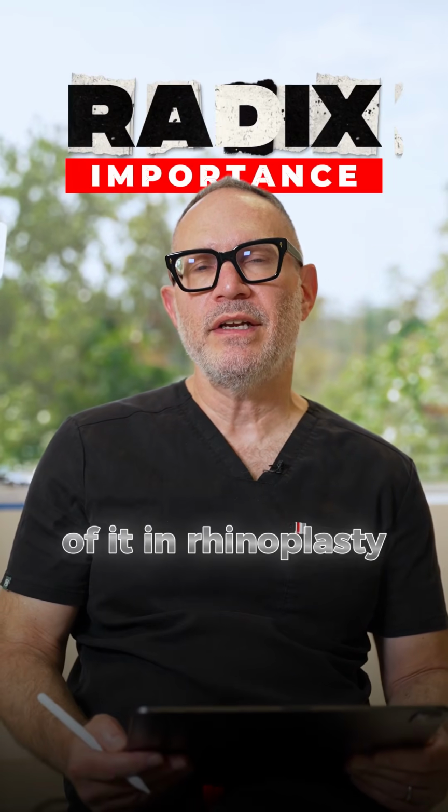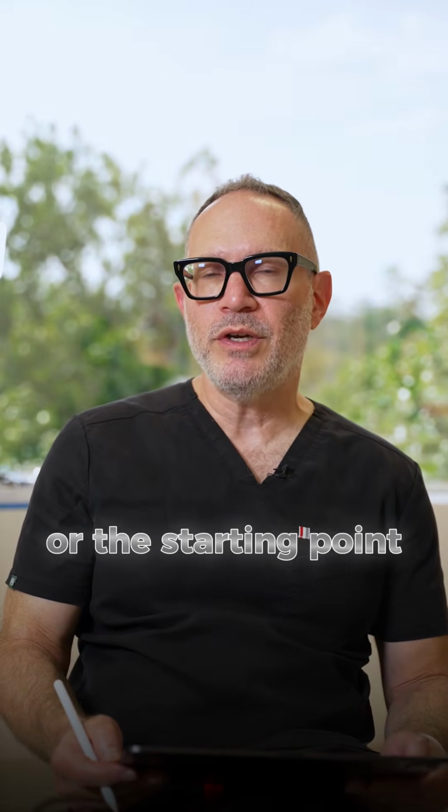Let's talk about the radix and the importance of it in rhinoplasty. So radix is a Greek word meaning root. It refers to the beginning point of the nose or the starting point of the nose. It's extremely important because depending on the height of the radix or the starting point, you can create during surgery a more masculine or more feminine nose.